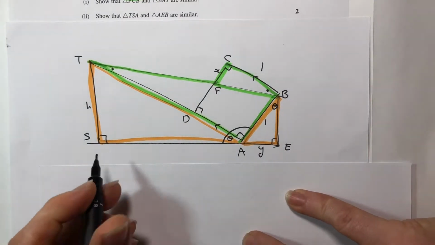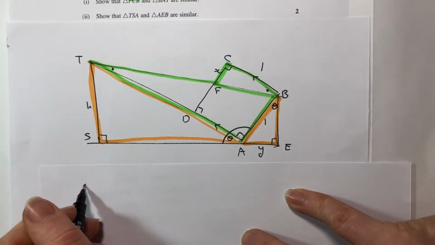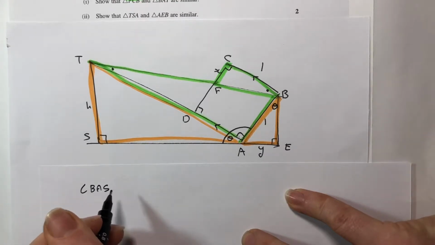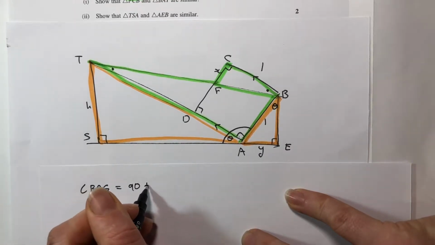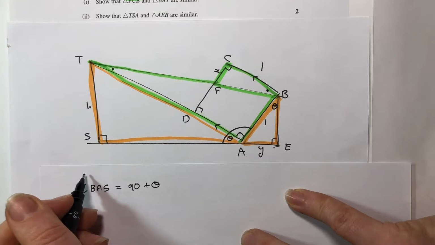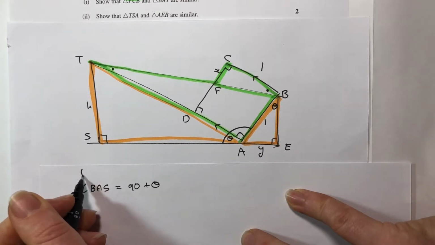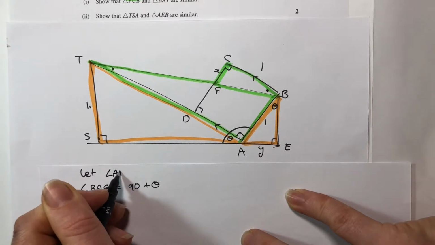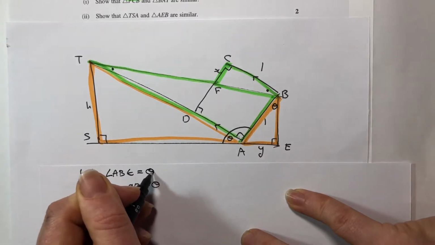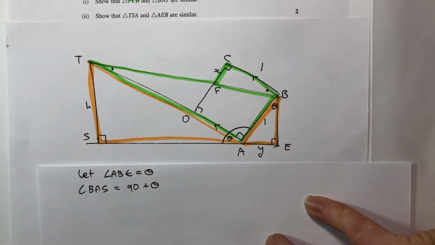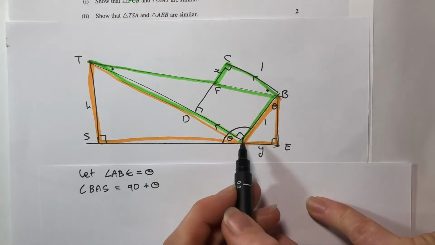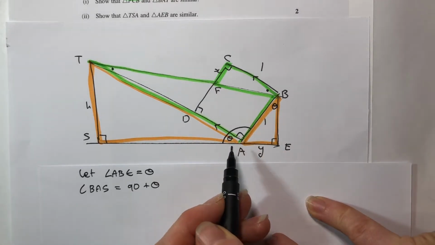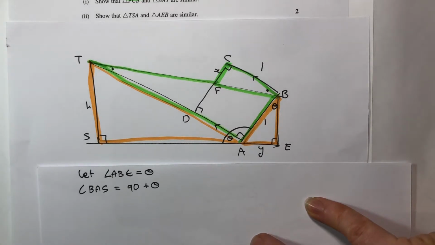So angle BAS equals 90 plus theta. Always leave lines here so you can remember things and write them in later. Let angle ABE equal theta. My aim here is, if I'm letting this equal theta, I've got to write some stuff until that equals theta. After I've done all of that, I will write my similarity proof.